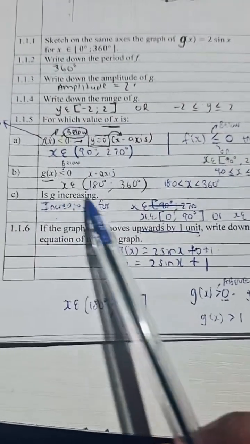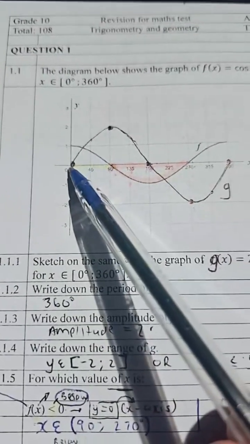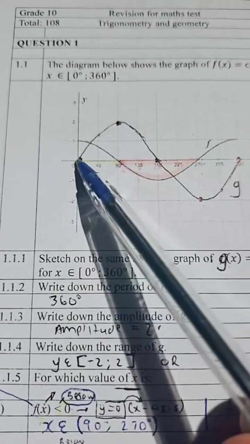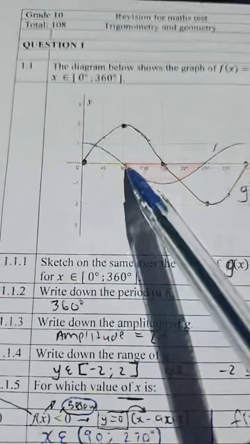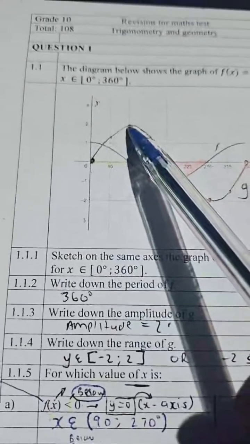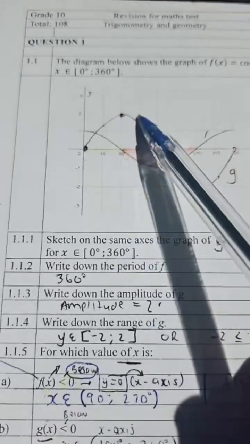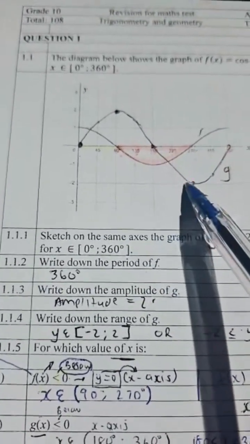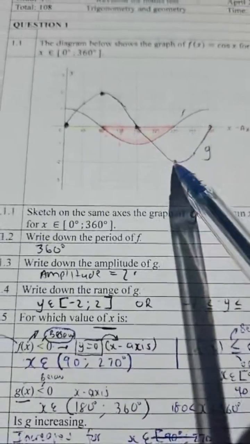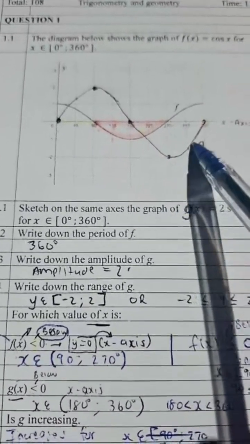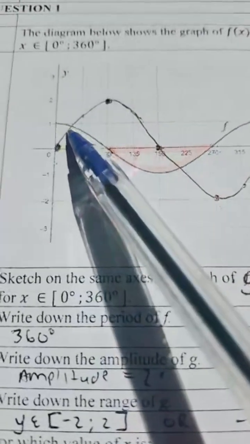Now, if we look at this, is G increasing? We specifically said that G is increasing from 0 to 90. That's where the graph is going up, right? So that's why we say from 0 to 90, there's an increase. But from 90 all the way to 270, there's a big decrease. And then from 270 to 360, there's an increase again.